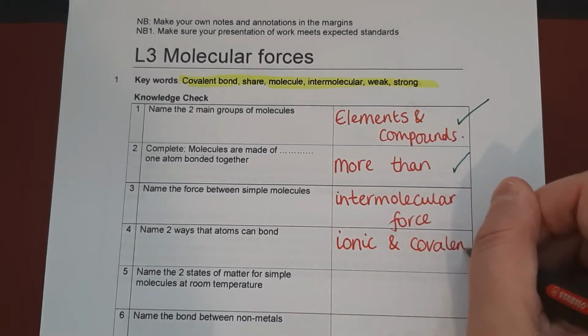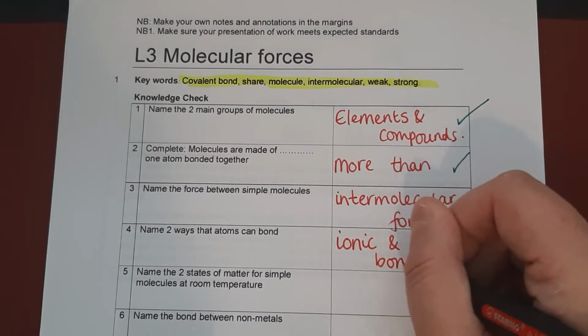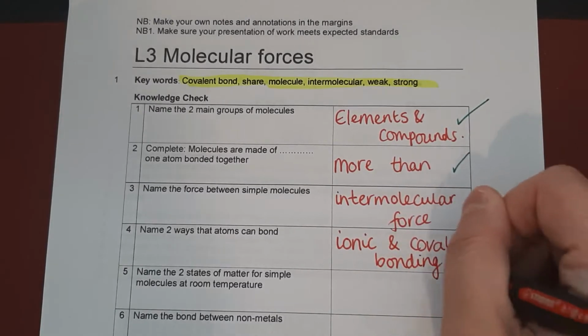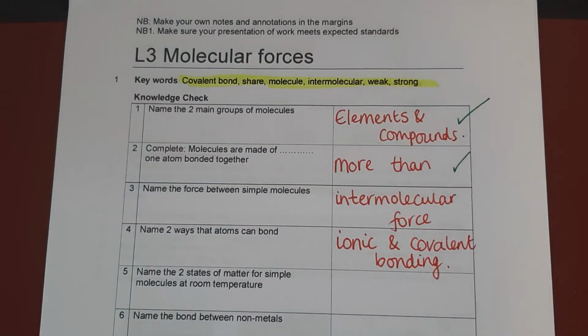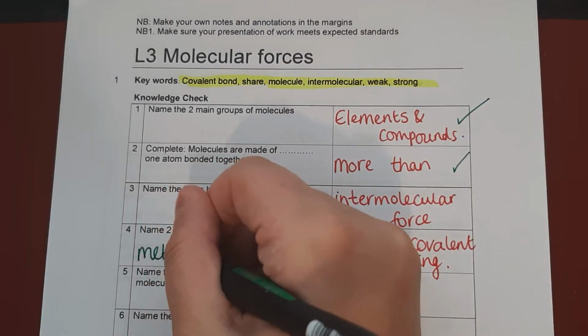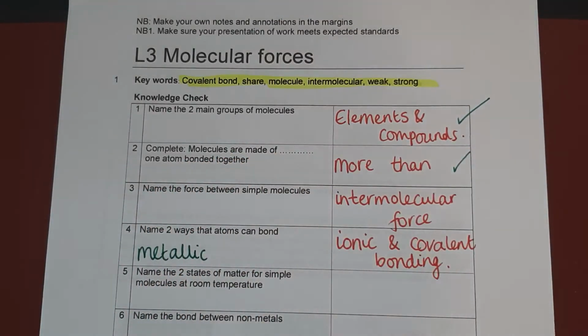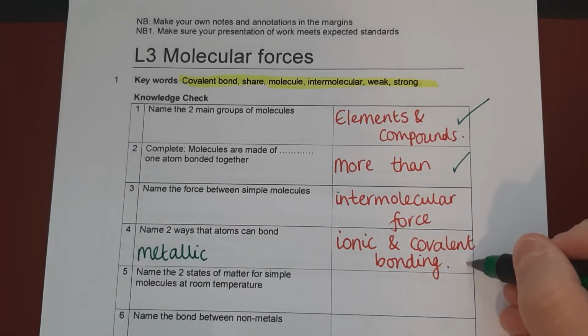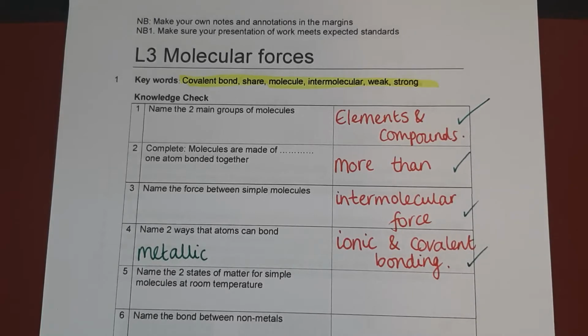So far we've mainly talked about covalent bonding. There are other alternative acceptable answers to this, including metallic bonding. We're not going to worry too much about that. These are the two answers I wanted from you, which was ionic and covalent bonding. Those are the ones I would expect. An incorrect answer for this question would be intermolecular bonding. That's not a type of bonding. That's something different. That's a force. It's not strong enough to be called a bond.